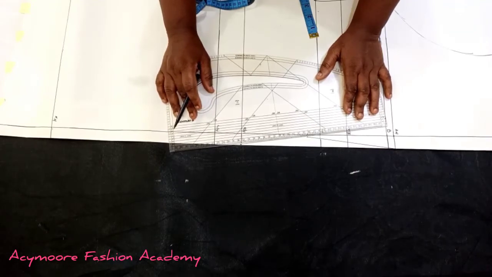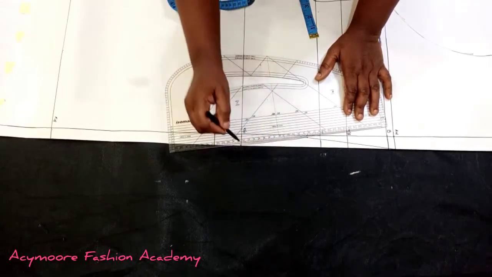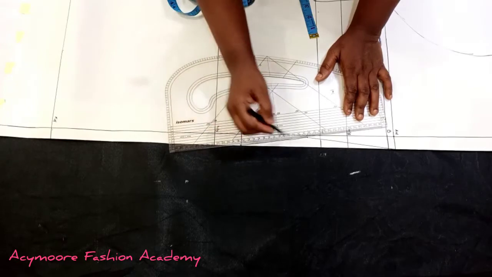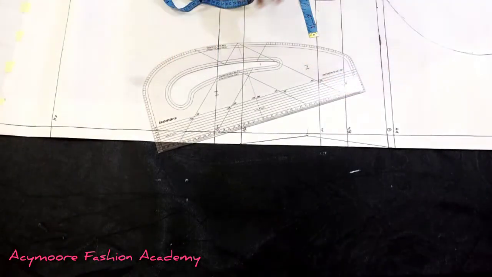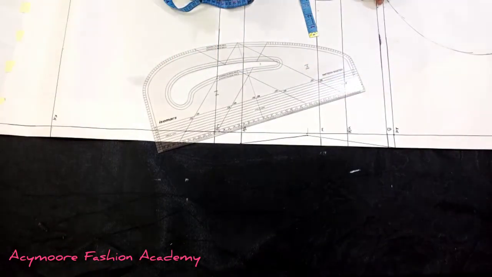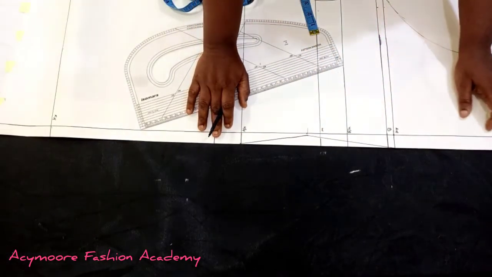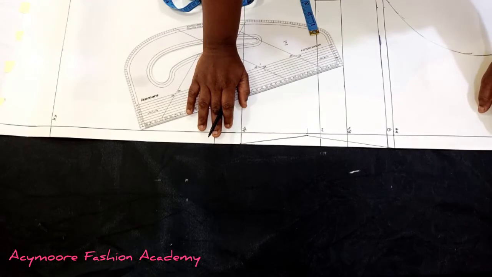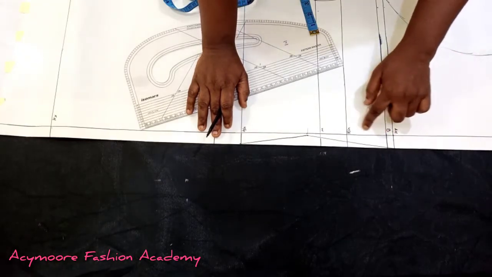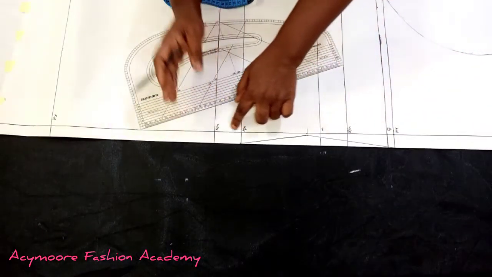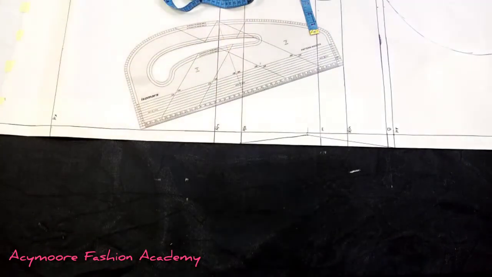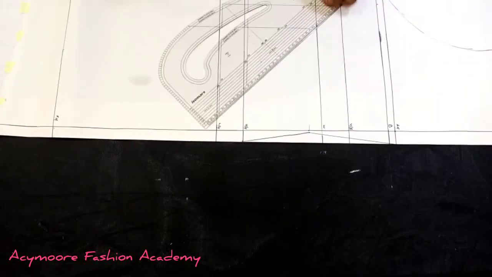So we also did this while we're drafting the half scale bodice. All this is just to prevent the puff at the back. And then by the time we're sewing, we're still going to come this way, and then like that, still take our 1 inch like that, and then we sew. I hope we understand. So we're going to cut now.